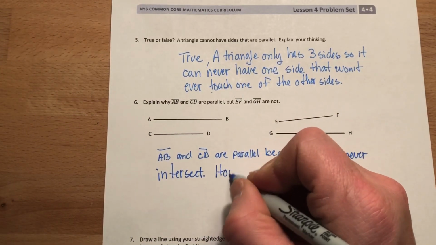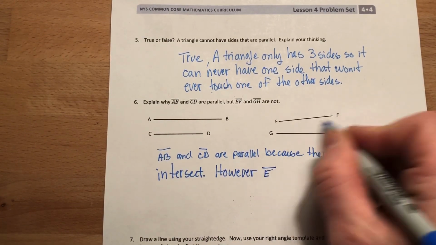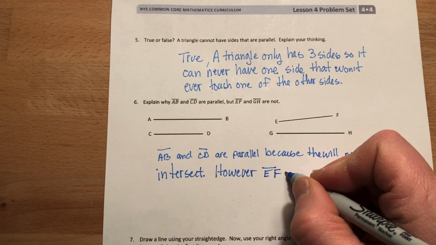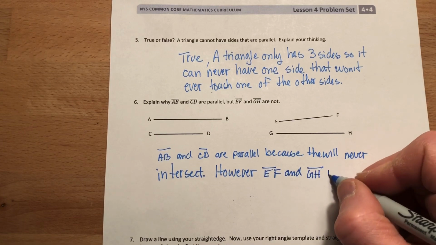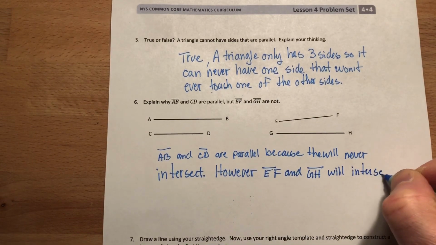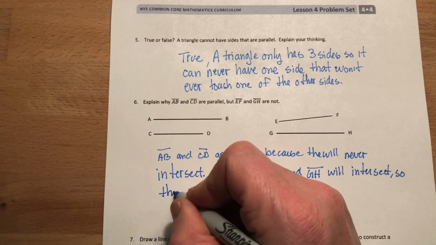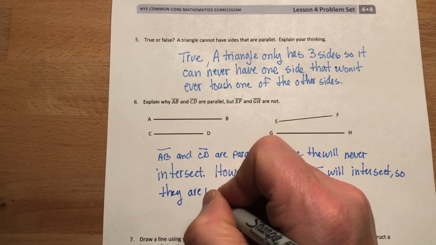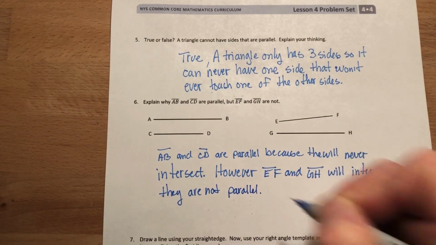However, line segments EF and GH will intersect. So they are not parallel. Okay, good.